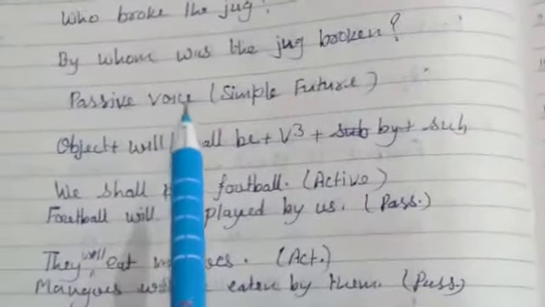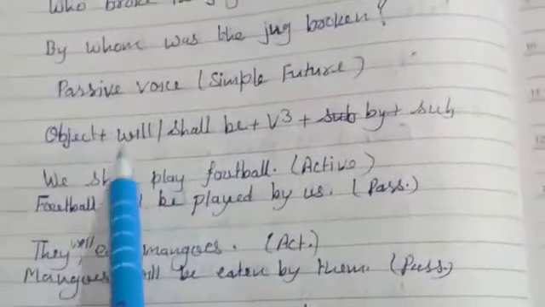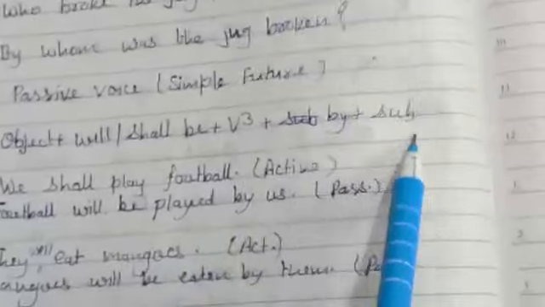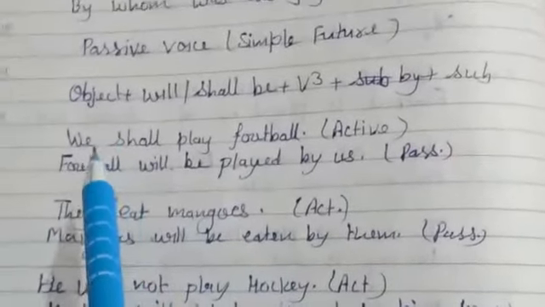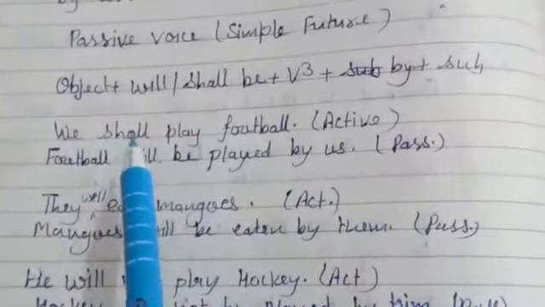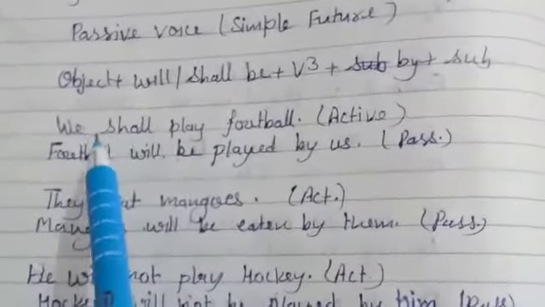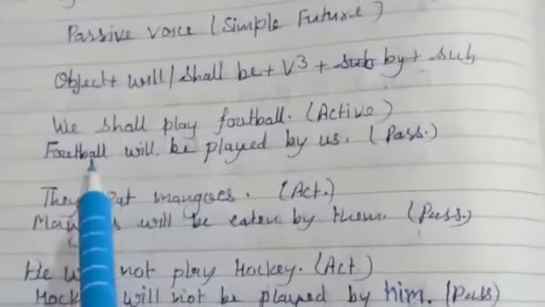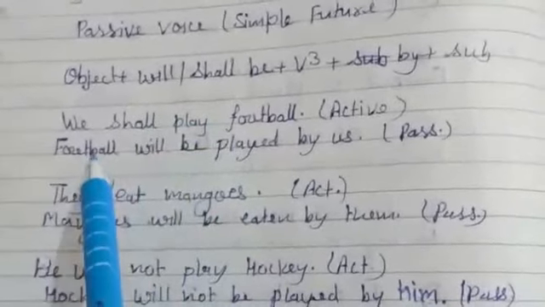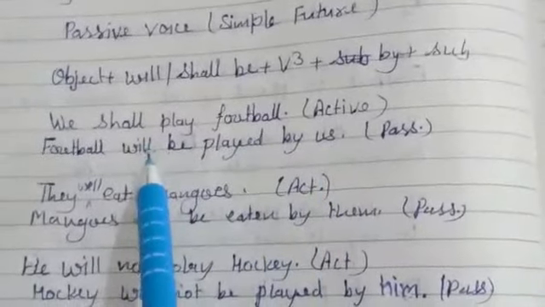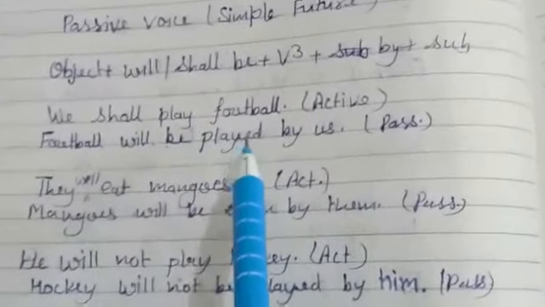Students, passive voice for simple future: object, then will be or shall be, then the third form of the verb, then by, then subject. With we and I, as I told you, we use shall. So here is a sentence from simple future: we shall play football. The passive of this sentence will be: football will be played by us. Students, we use will be or shall be according to the subject, then the third form of the verb.